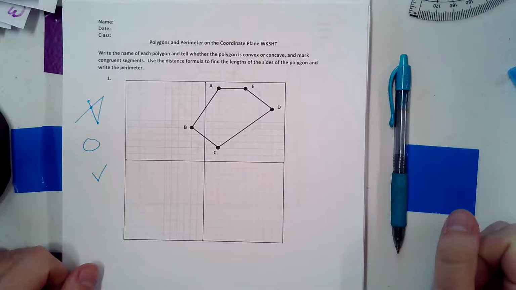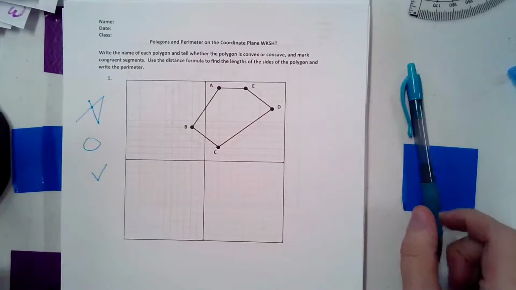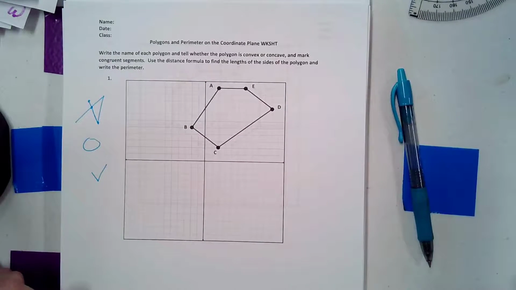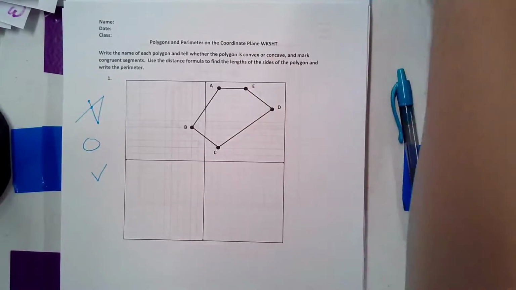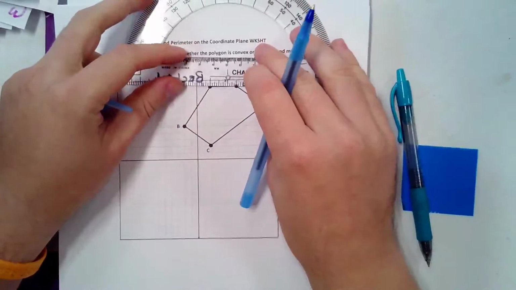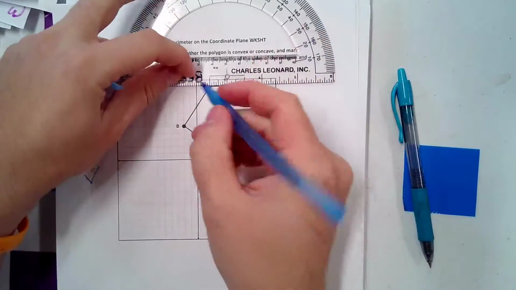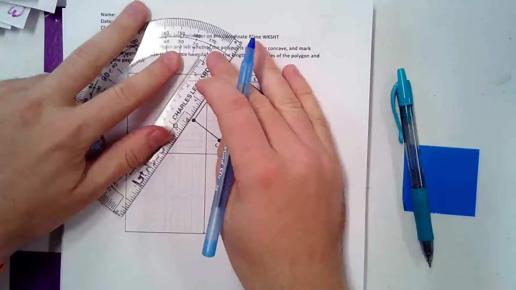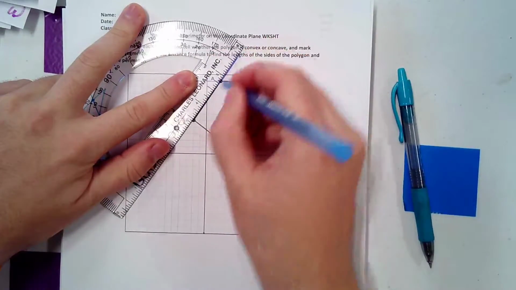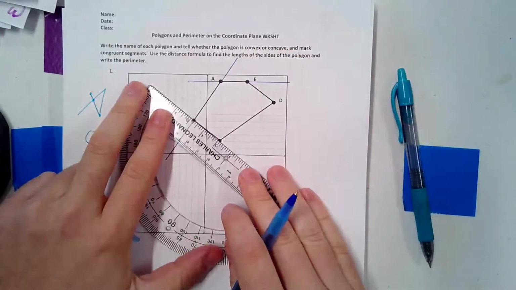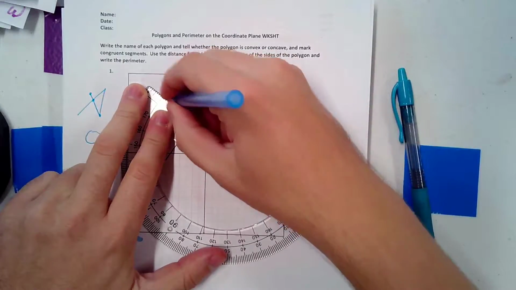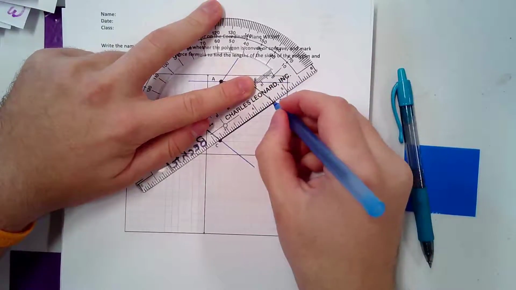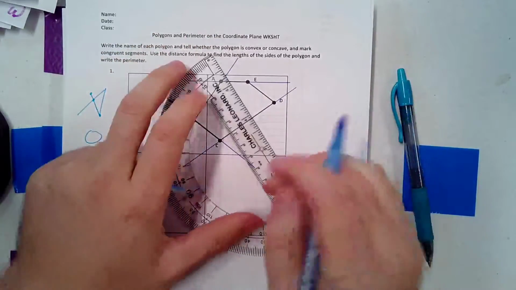Sweet deal. All right. So tell whether it's convex or concave. So here's the thing. If you were to extend out these sides, kind of like we just extended that ray from before, remember AF. If we were to extend out all of these sides, see how they just keep going, and they keep going, and they don't stop coming, right?